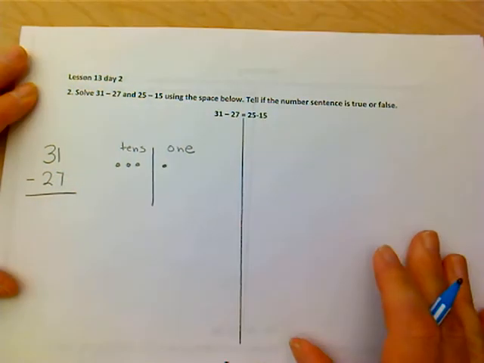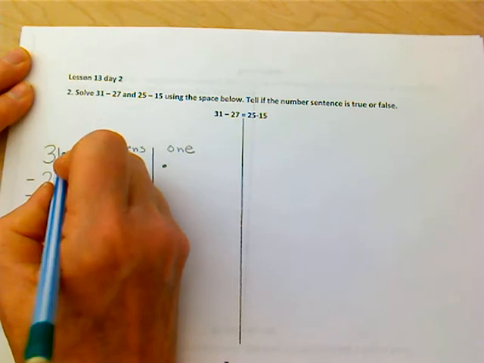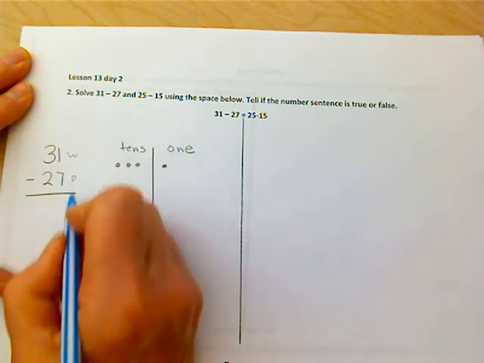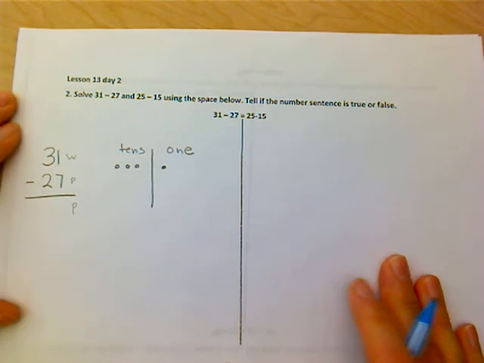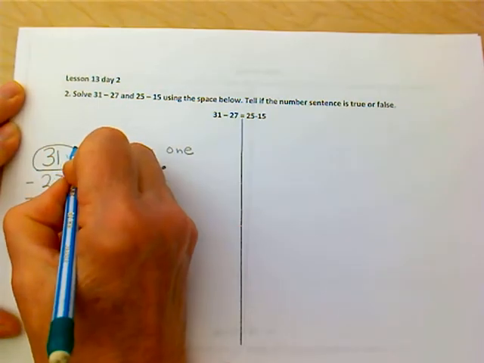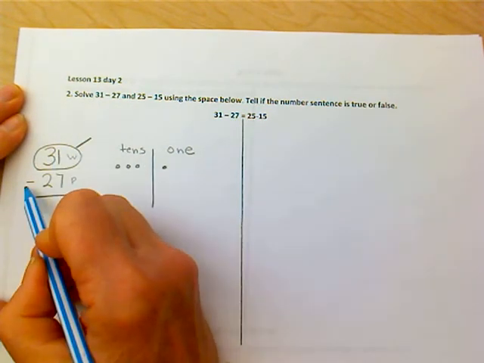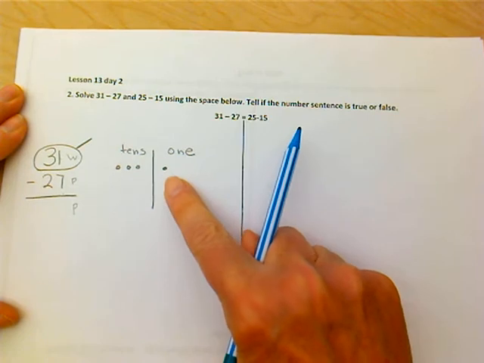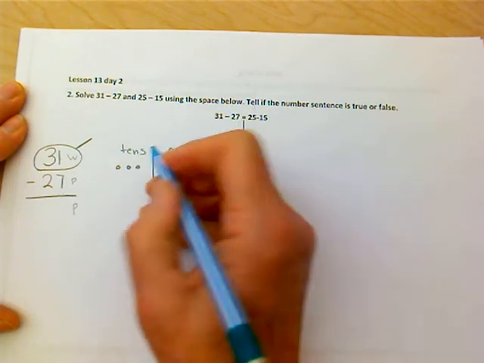All right, so now that I have set up and I've shown my whole, remember, this is your whole, this is your part, and this is the part we're looking for. So the question I want to know after I take a really good look at my whole is, can I do 1, 1, take away 7 ones? Well, I only have 1, so I know I'm going to have to decompose a 10.